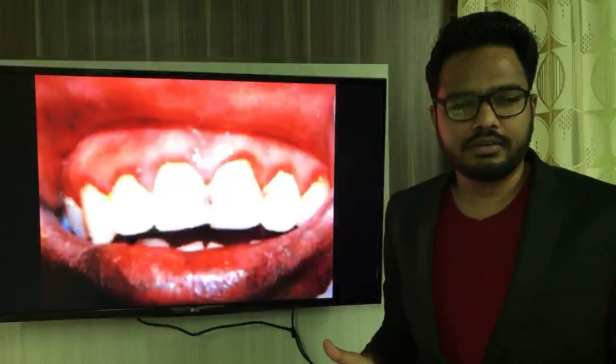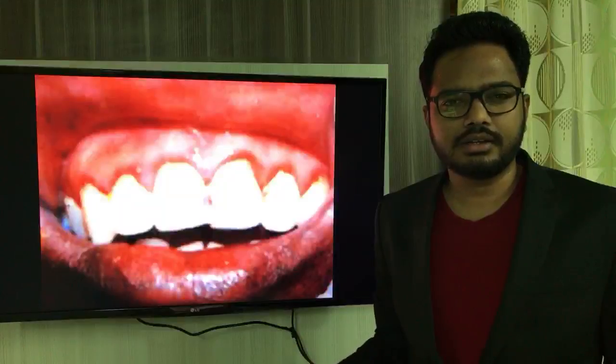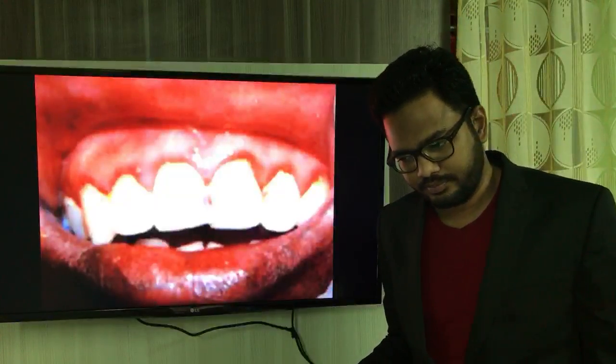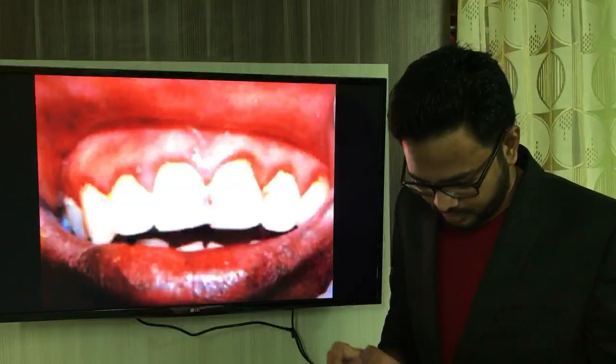Linear gingival erythema. It's a non-plaque induced gingivitis, which is also a finding in your HIV patients, oral findings. Linear gingival erythema, isn't it? It's a non-plaque induced gingivitis. LGE, linear gingival erythema. Got it? Right. So let's move on to the next one.